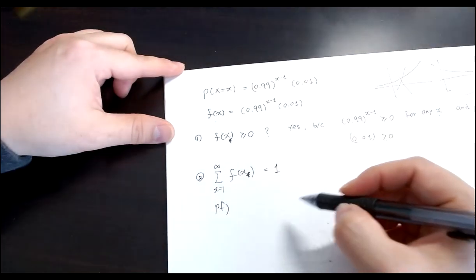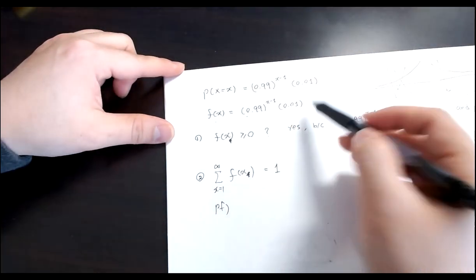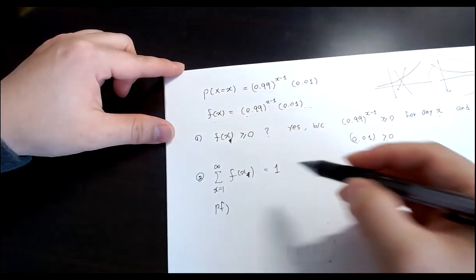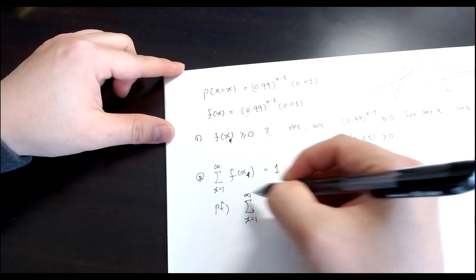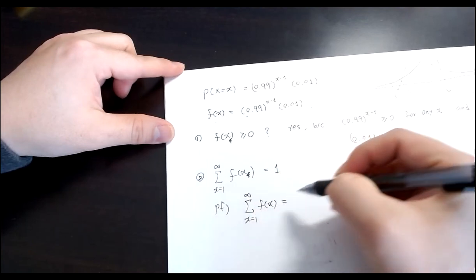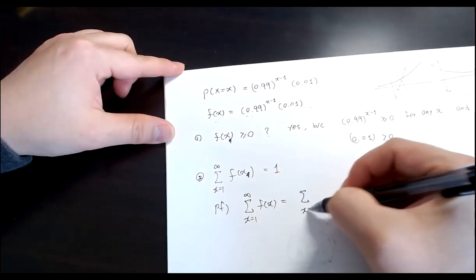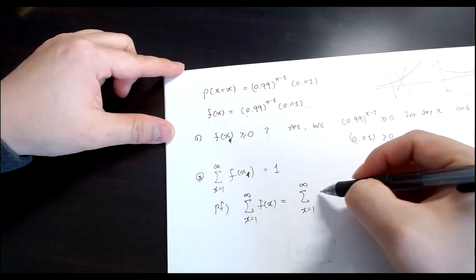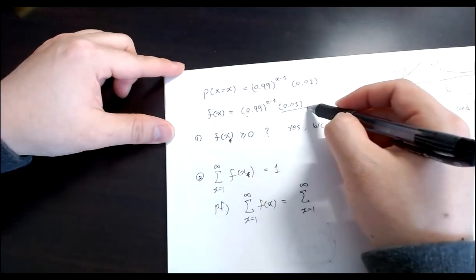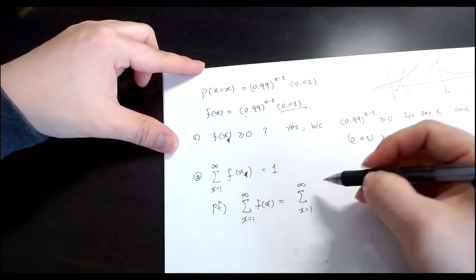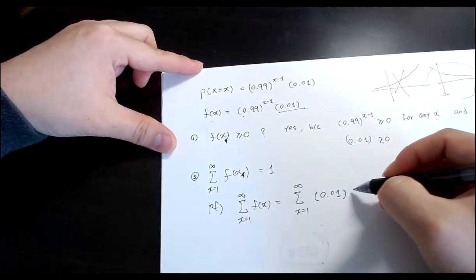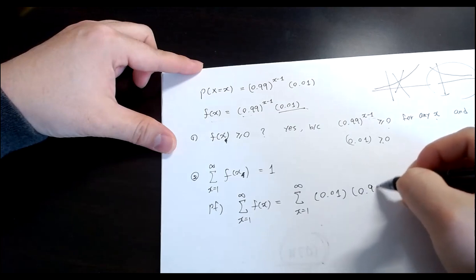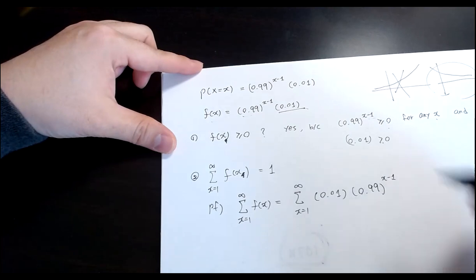It's not a big deal, because see, this is a geometric series, right? So this is the sum over x from 1 through infinity of f of x, which is equal to the sum over x from 1 through infinity of 0.01 times 0.99 to the x minus 1.